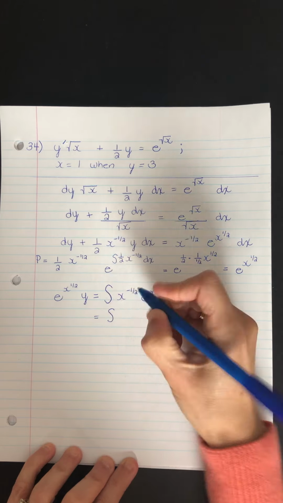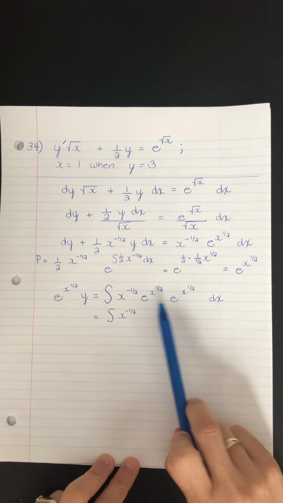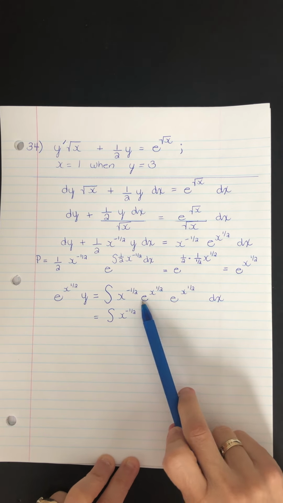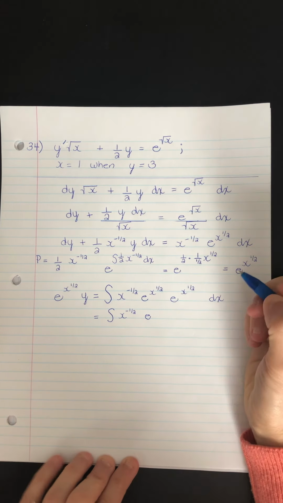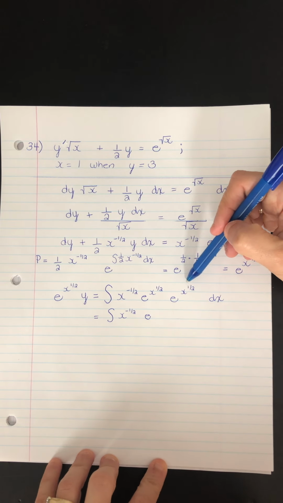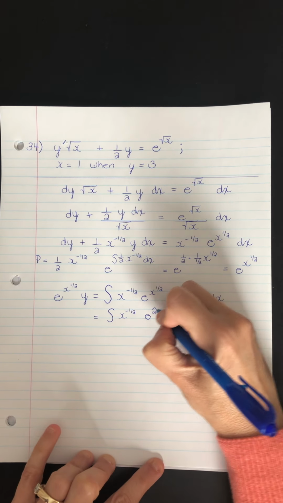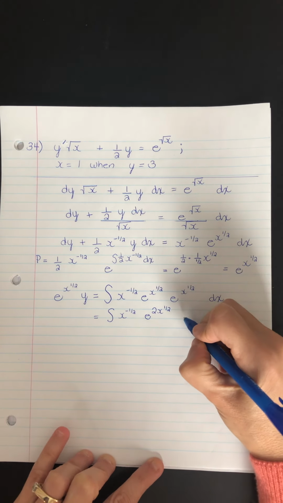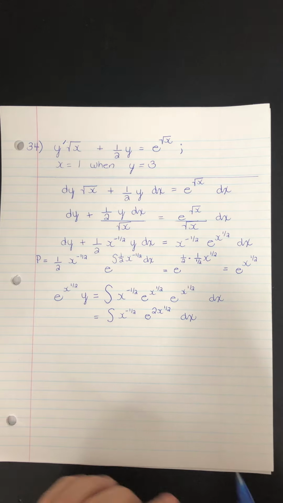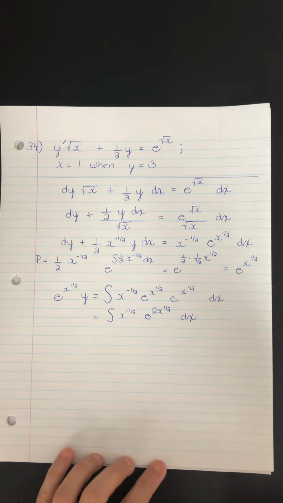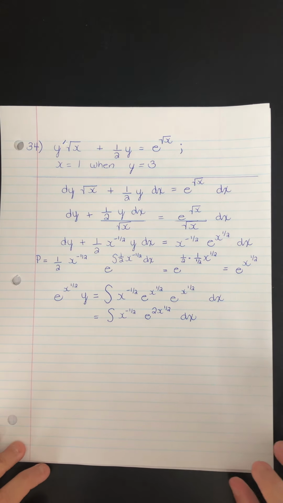So let's do that. You should tell me what this would be. It's multiplication of powers with the same base. When you multiply powers with the same base, you simply add the exponents. What's x to the half plus x to the half? It's 2x to the half. So this is what we have to integrate. Now this, I think, is going to require a u substitution. So let's go to the bottom of the page and fit that in.